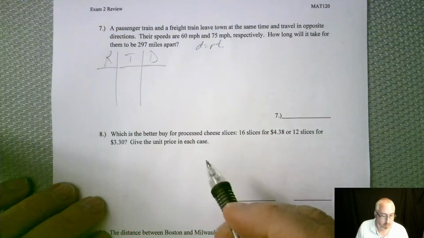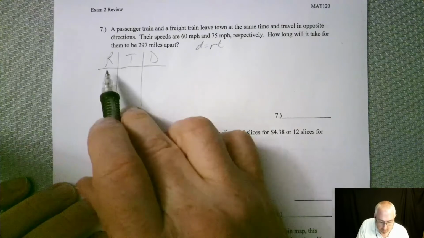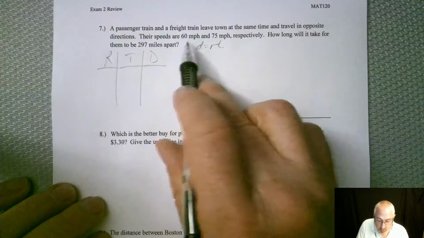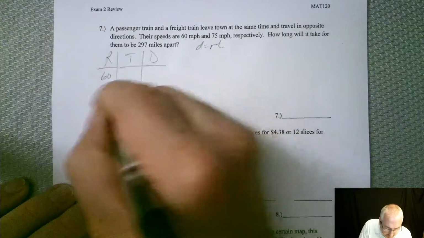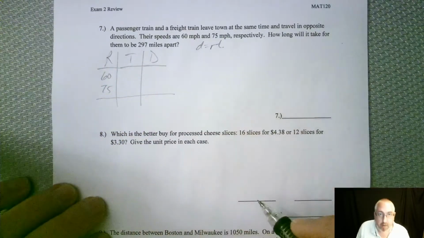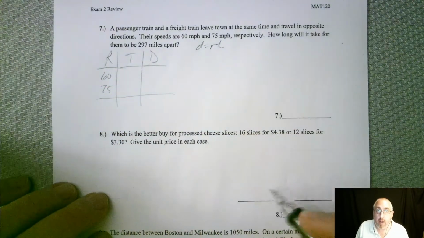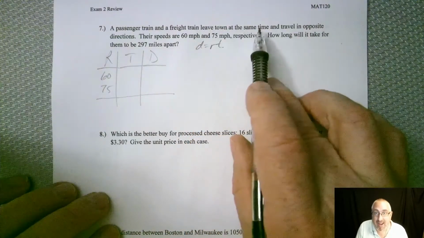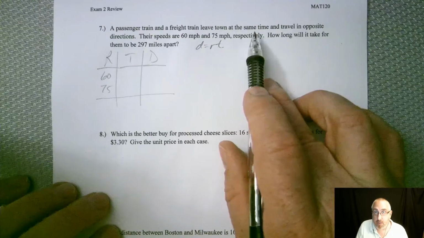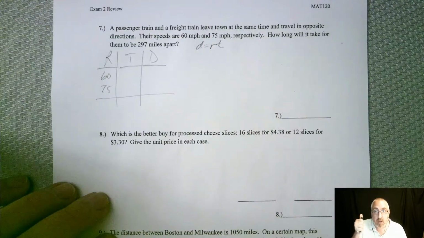So, if we first start with the rates, we know we got our two rates there, 60 and 75. So I'll put my line down under that. The one thing that they tell you is that they leave town at the same time. So that's important. So you're starting the clock and they both are starting to move, and then you stop the clock and they both stop exactly.